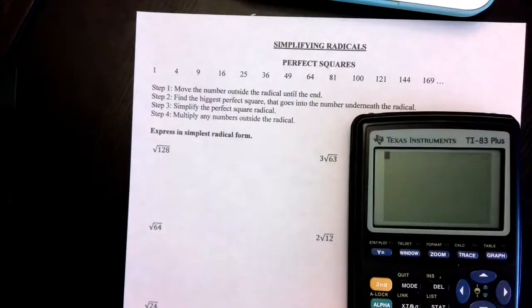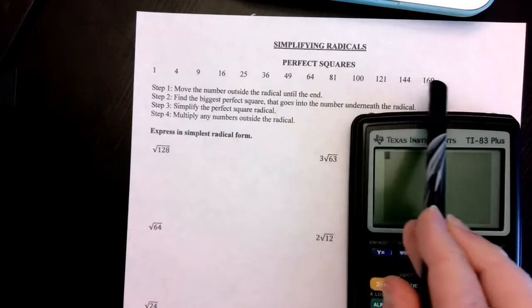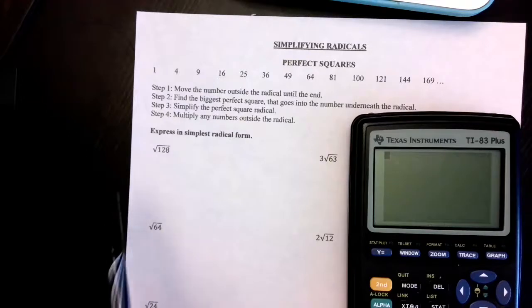In this video, you're going to learn how to simplify radicals. You're going to need this next year in geometry, so we just wanted to give you a head start on simplifying them. What you always need to do is just find the biggest perfect square, and I put a bunch of them up top here, that goes into the number underneath the radical.